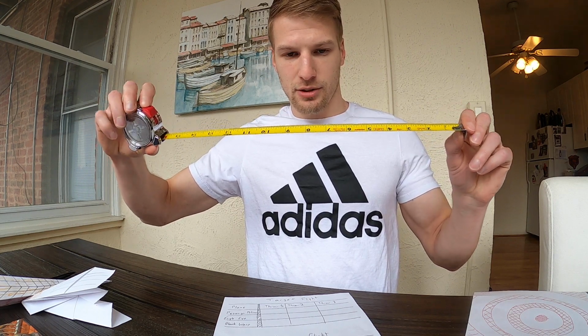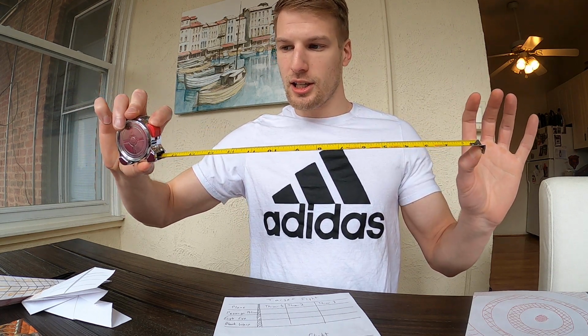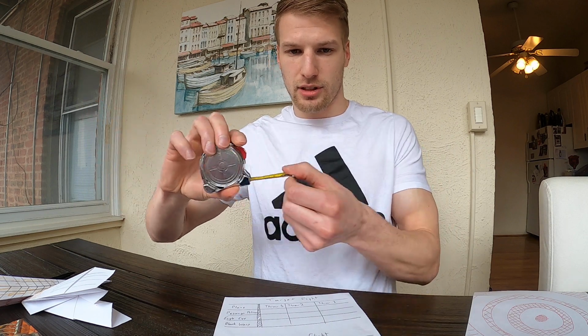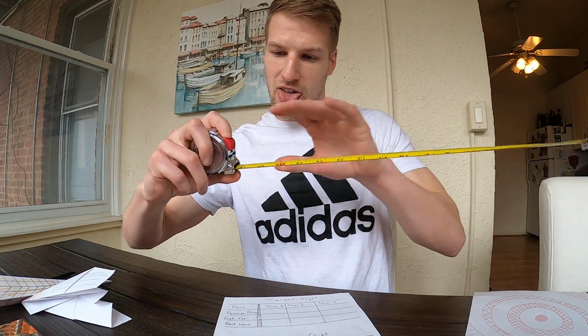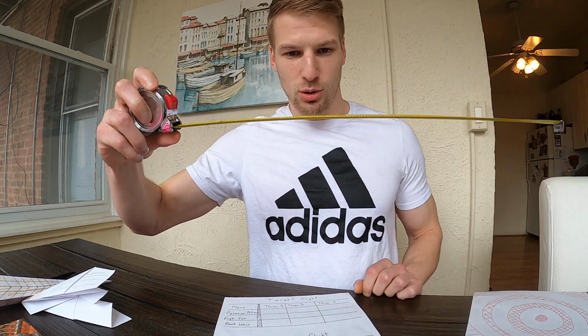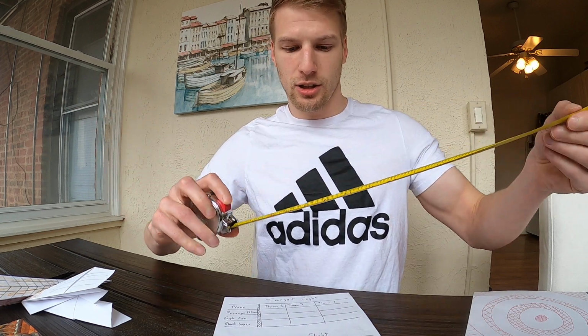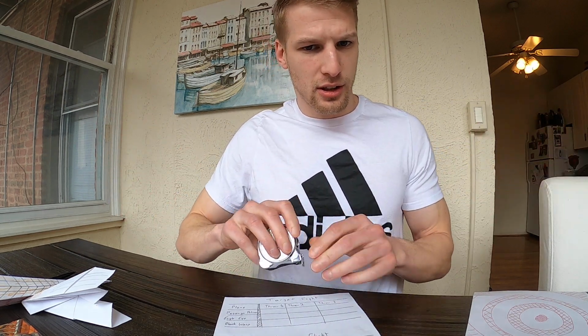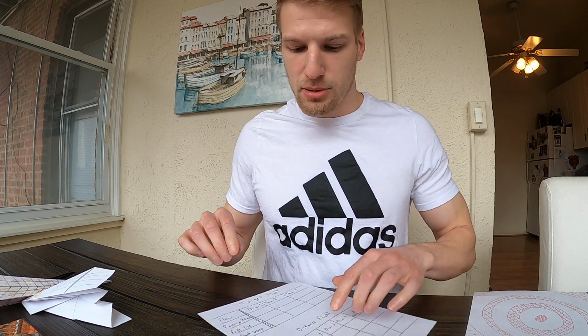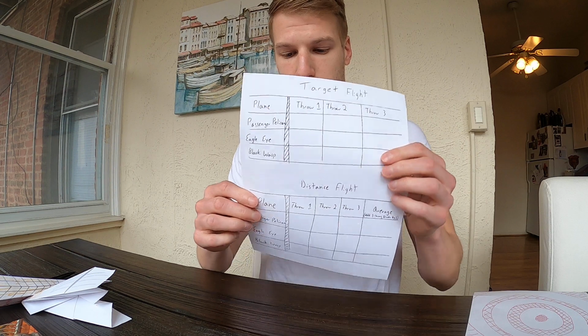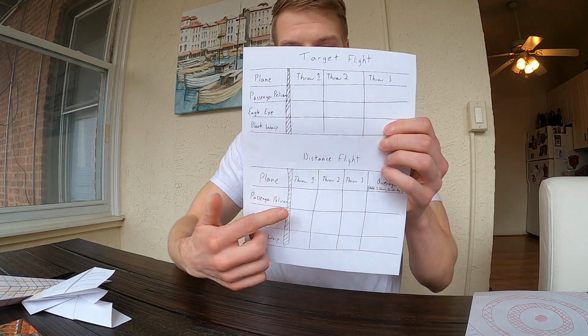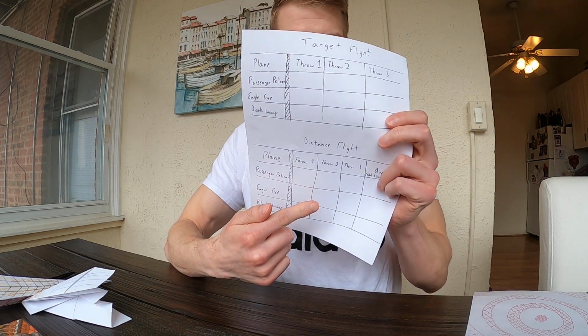If you have a measuring tape like this, you could place it down and lock it in so it's not going to move. Then you know exactly where it goes, and you don't have to worry so much about the proper measurement. Let's say the pelican first time went 10 feet. Then maybe it went 8 feet, then it went 11 feet.